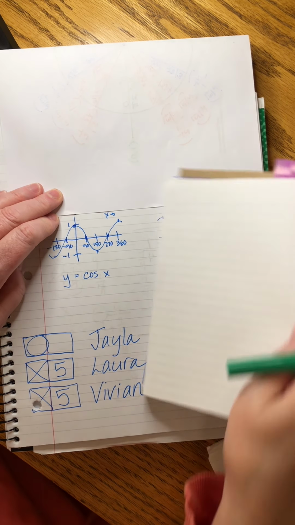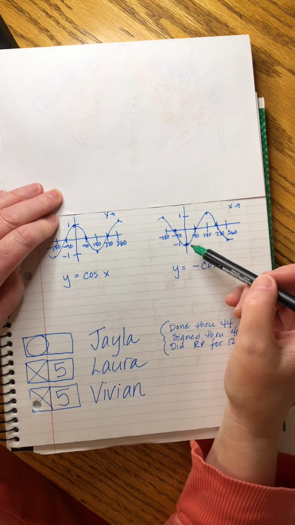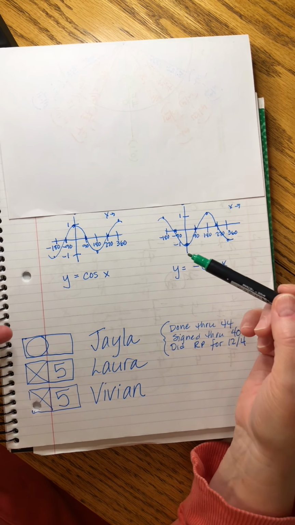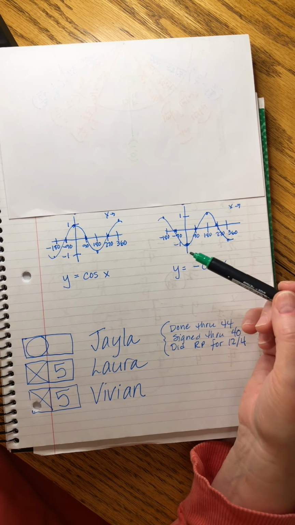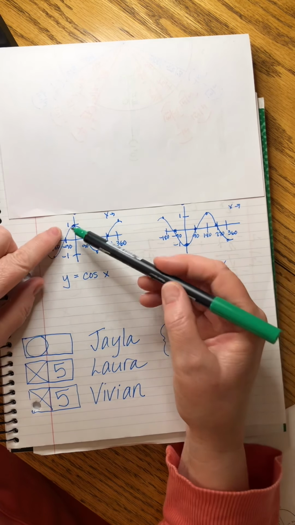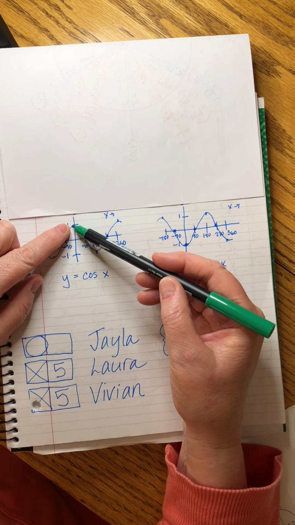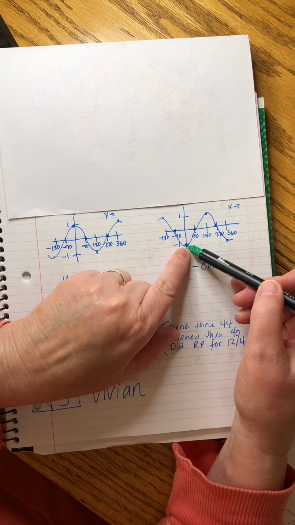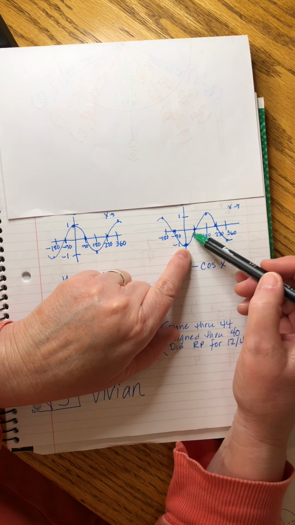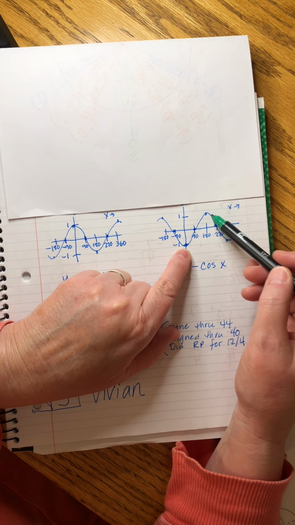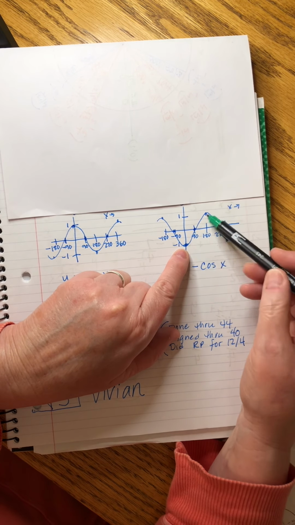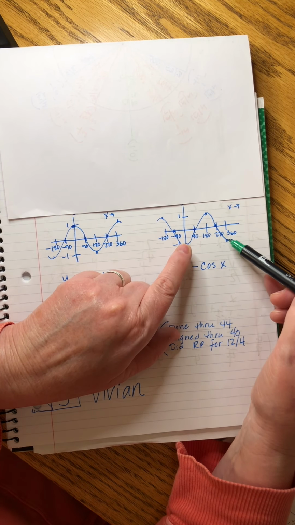And then we have a negative cosine curve, and just like the sine curve, it behaves as the opposite of its partner. Regular cosine starts at the top, negative cosine starts at the bottom. It goes all the way up and then comes back down, again completing its full transit in 360 degrees.